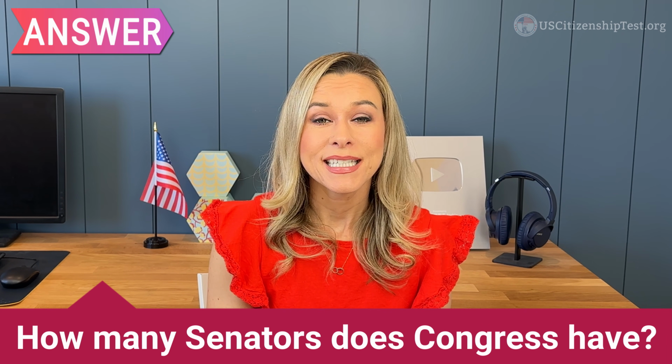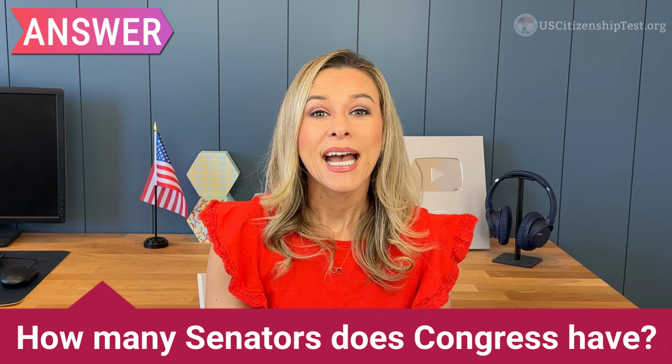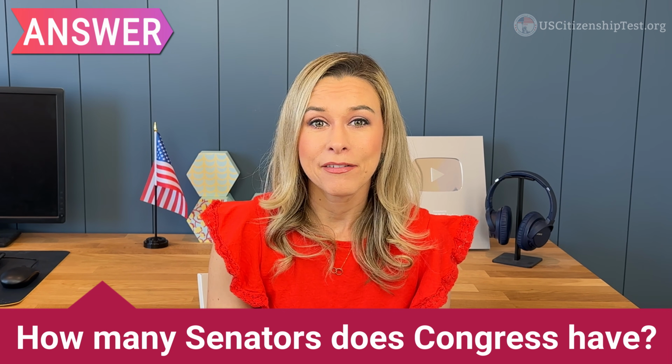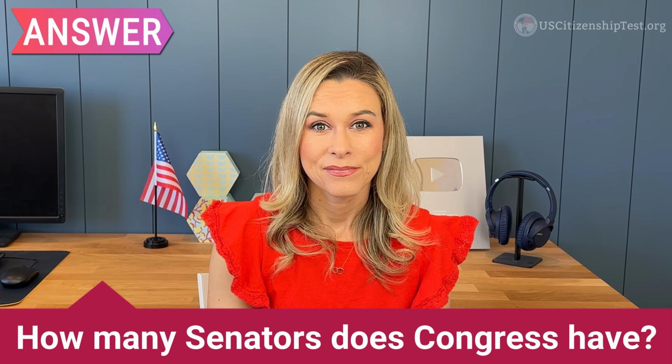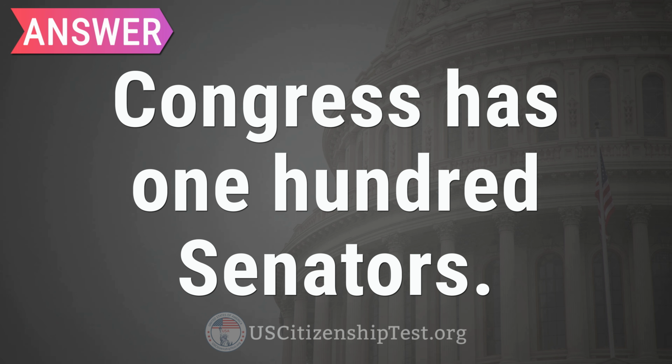How many senators does Congress have? Congress has 100 senators.